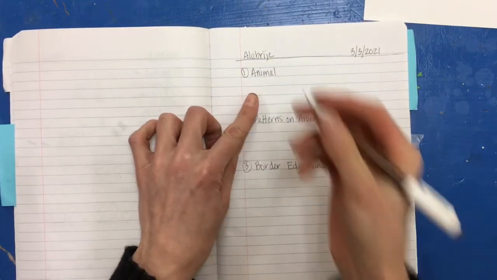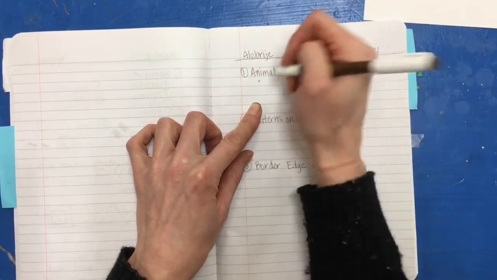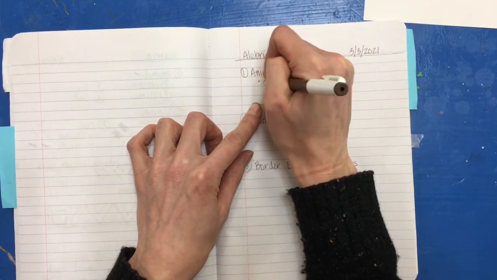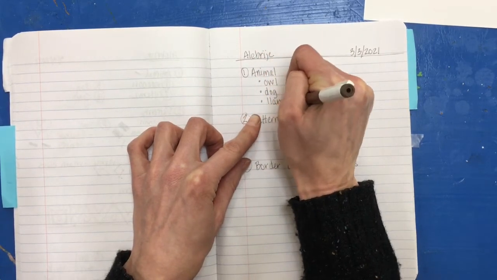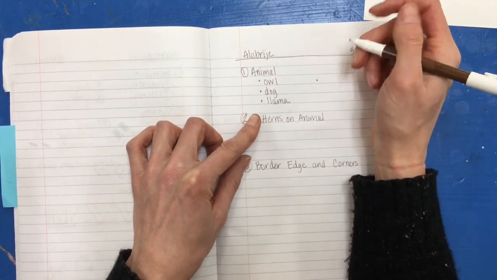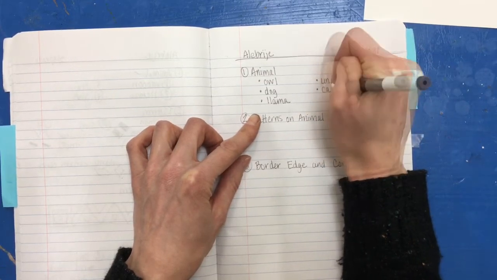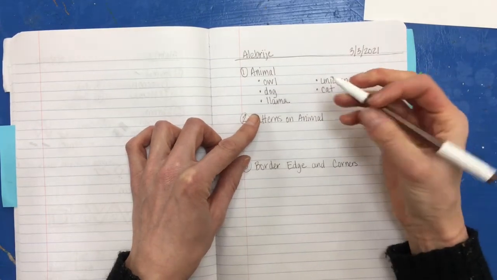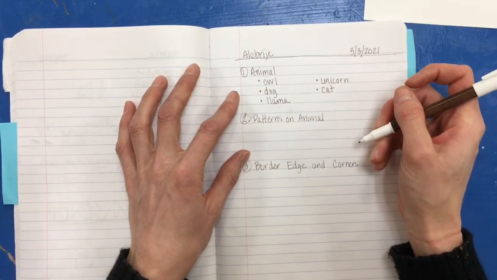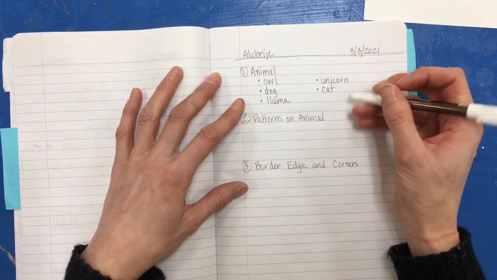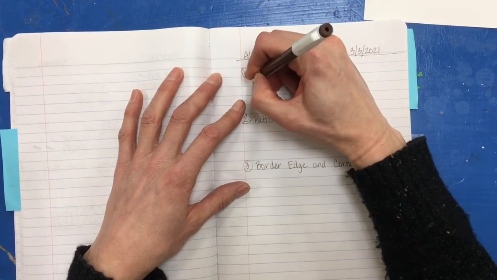So under animal, maybe come up with a list of a few animals that you would be interested in doing. So an owl, so I'd like you to list 3, 4, 5, or 6 options for what animal you'd like to do. Then maybe put a star next to 2 choices.